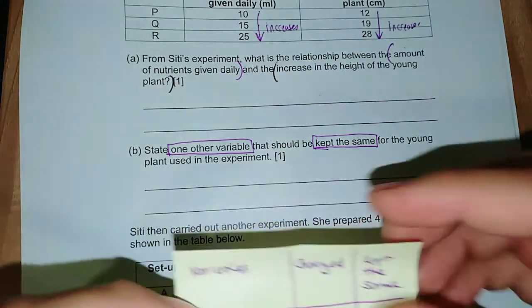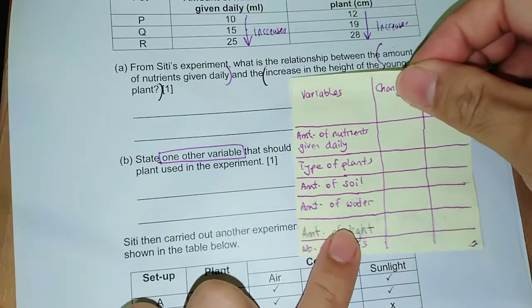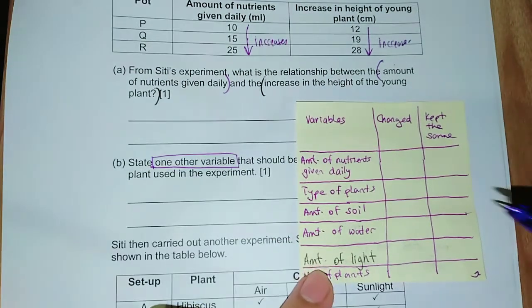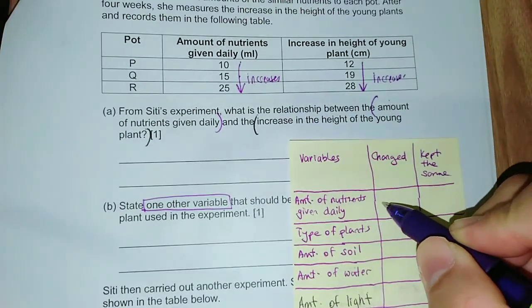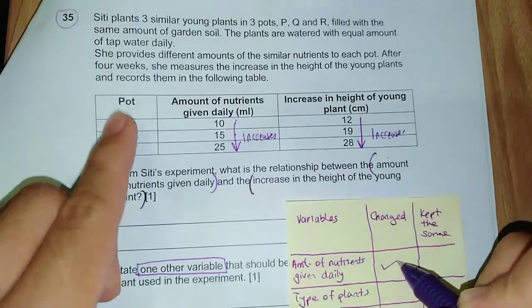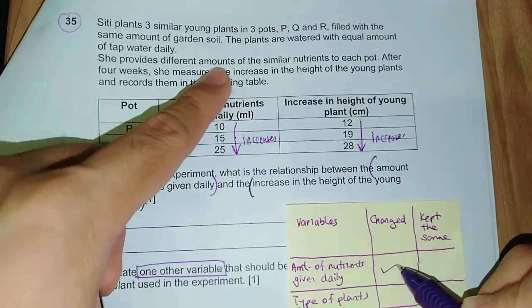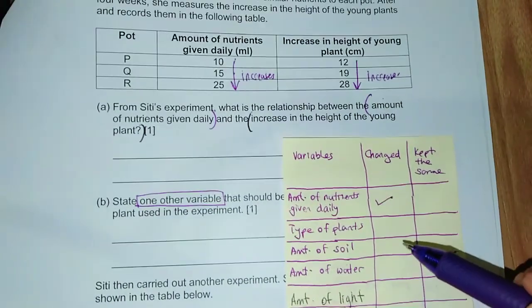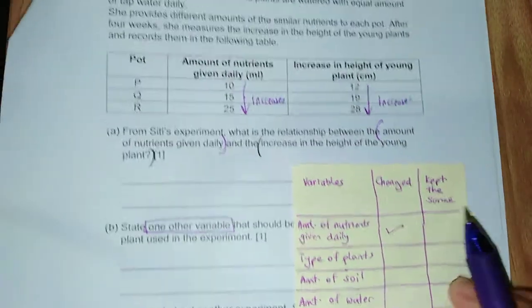So let's take a look. What are the variables that have been mentioned in the question that we should keep the same or change? What we should change would be the amount of nutrients given daily. This should change because we've already been told here that she provides different amounts of the similar nutrients. So this must change. Type of plants, can we use this as our answer? Let's take a look.